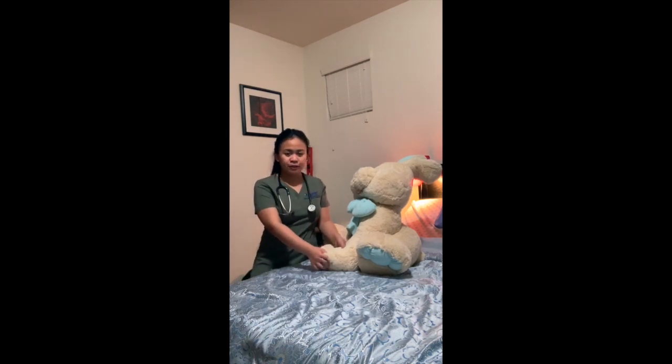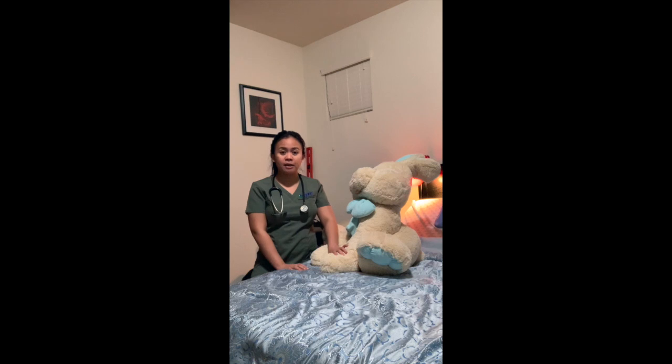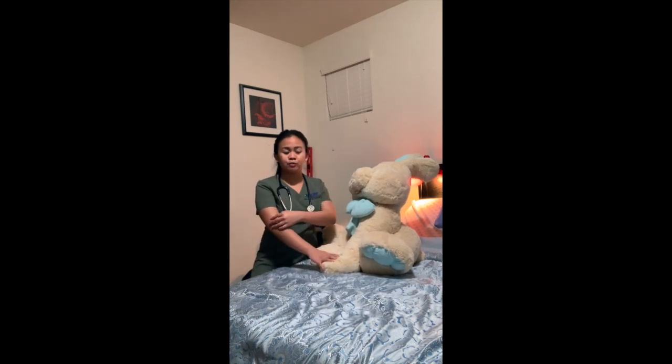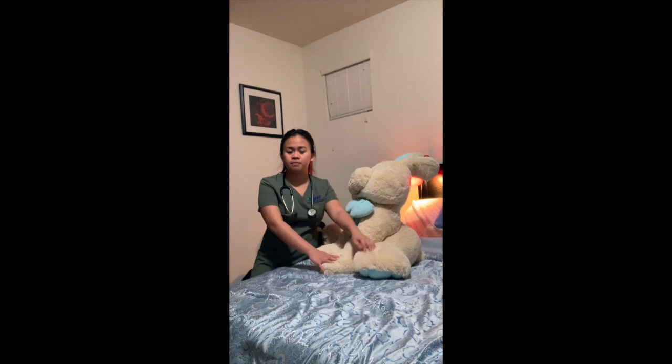So there is no sign of digital clubbing. I'm going to be pinching the fingers to assess capillary refill. It looks like there's good blood flow return, less than 2 seconds. There's also no cyanosis. My patient also doesn't have any pedal edema, which is indicative of fluid retention. And to check for that, you would be pressing on the toes and foot area.